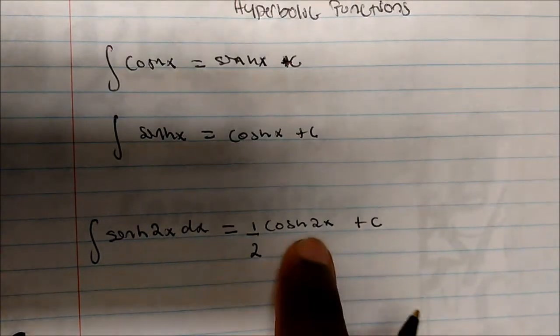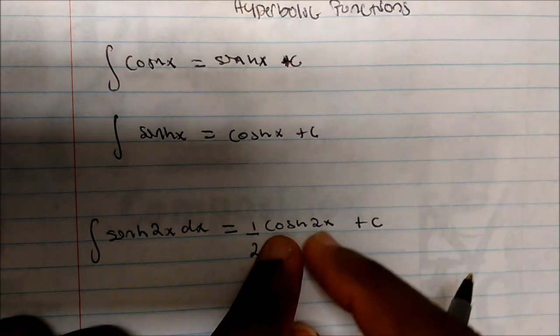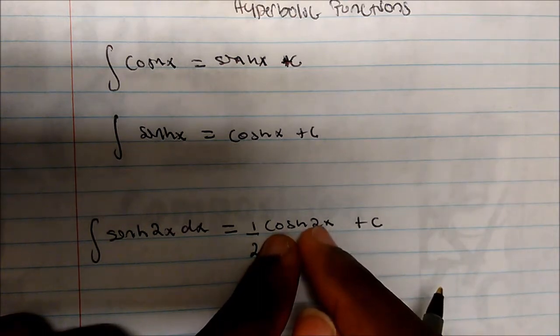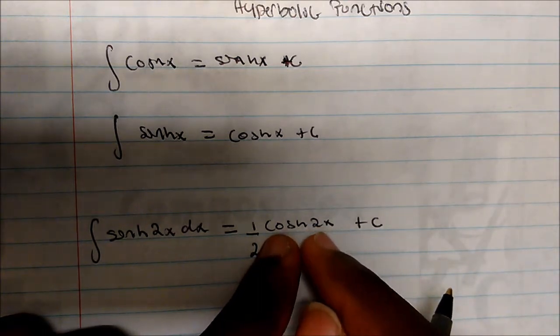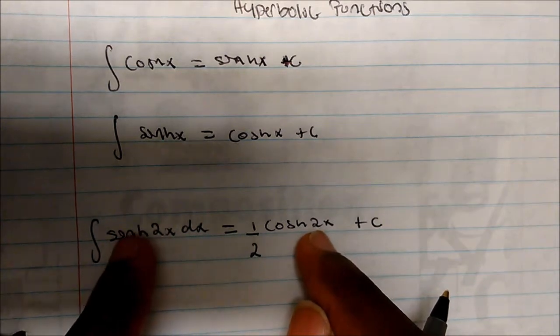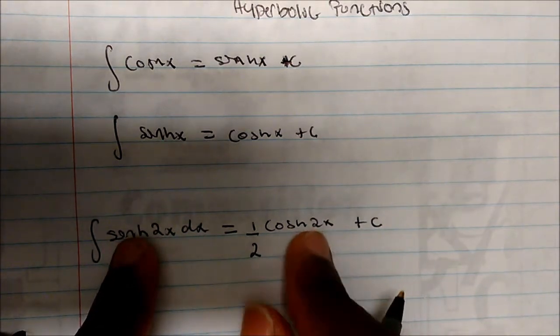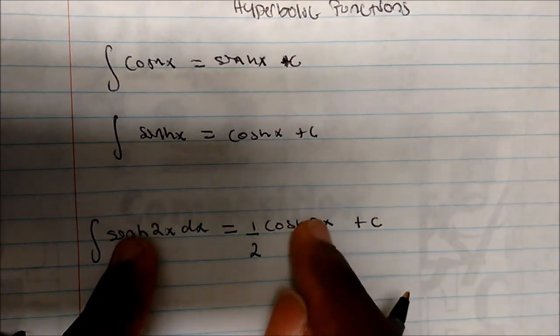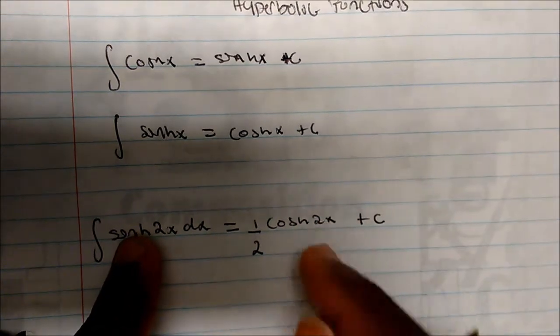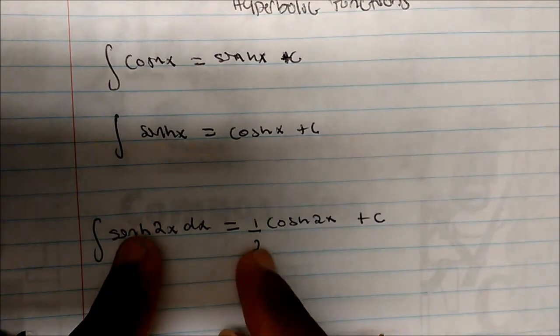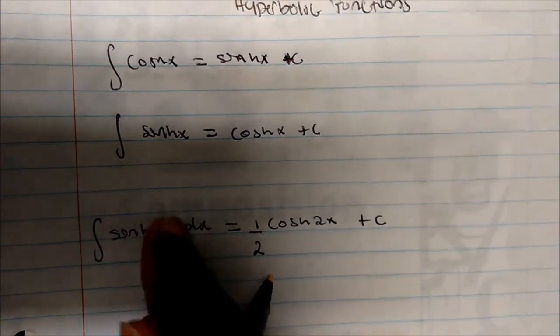Notice if I take my derivative, the derivative of cosine hyperbolic of 2x is sine hyperbolic of 2x, which is here. And remember, this is a chain rule problem, so we have to take the derivative of the inside, which is 2. But the good thing is that if we multiply by 2, the 1/2 here cancels out, and so we get back our original function.